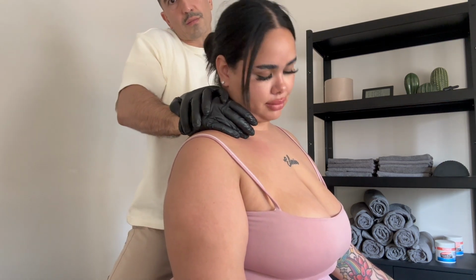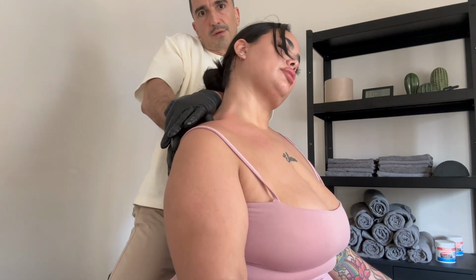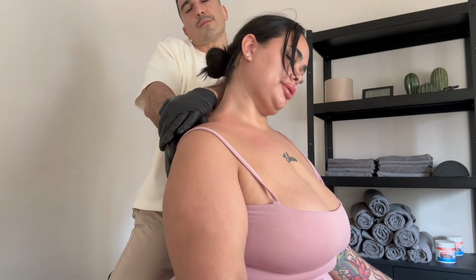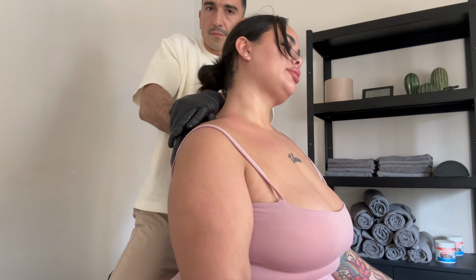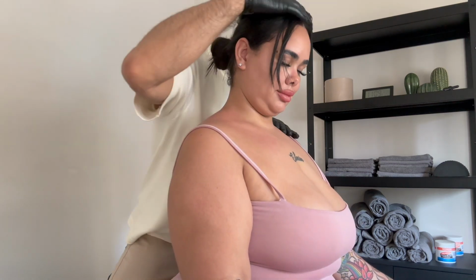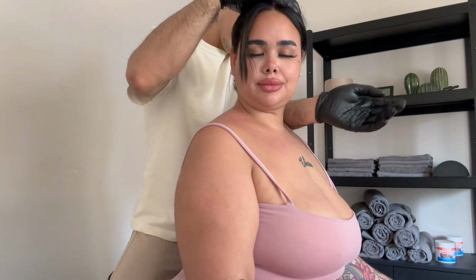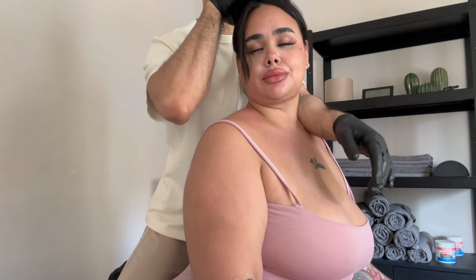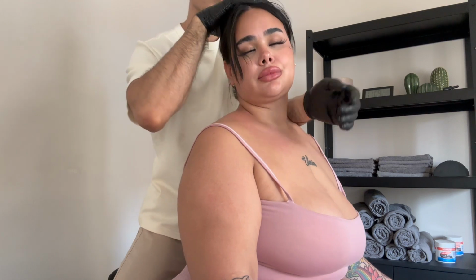And here again, from another angle, you can see what I'm doing on the traps. The traps that, as I said, they can get really tight and create a lot of problem in the shoulder. Here we go. So this rounding of the neck, it's really helpful because you're targeting all the fibers of the trapezius.